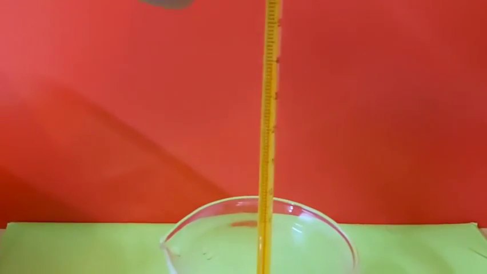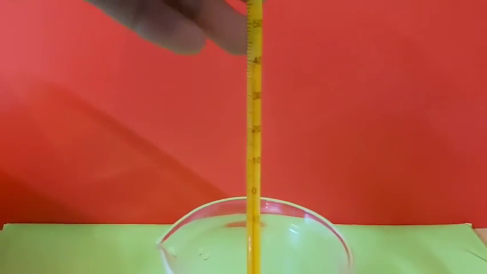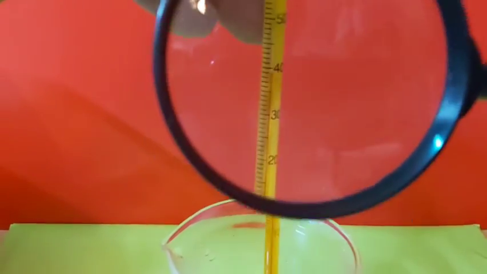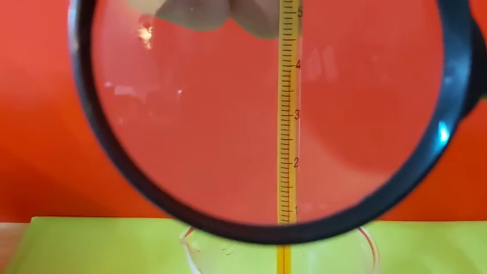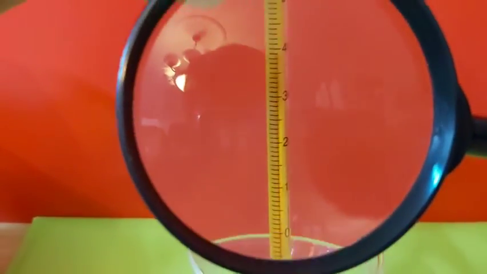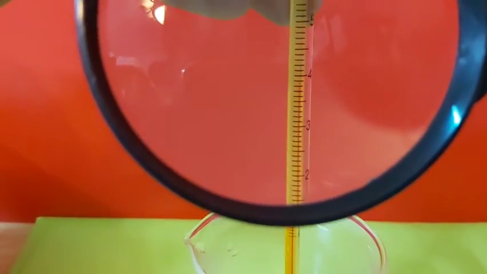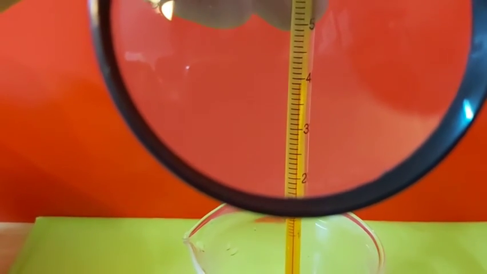Next one, we have 40 degrees Celsius. Oh, it's 39.